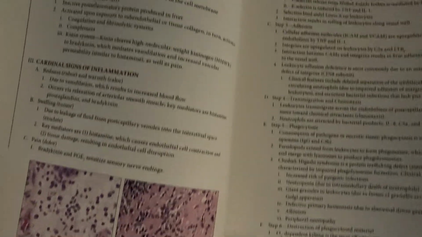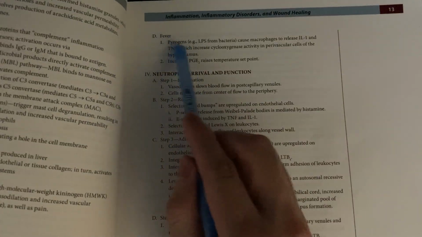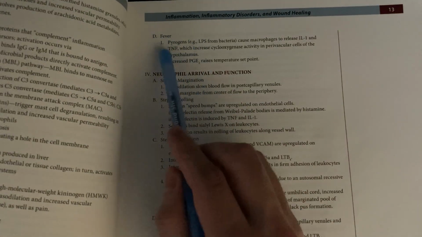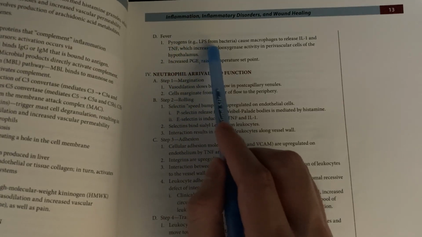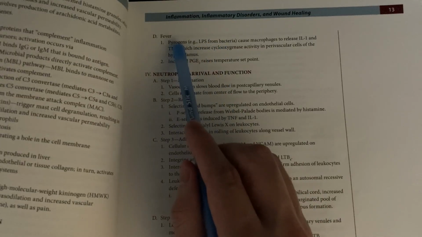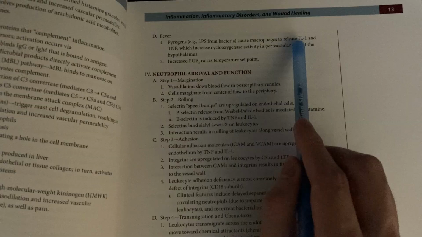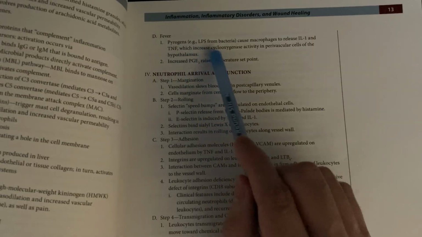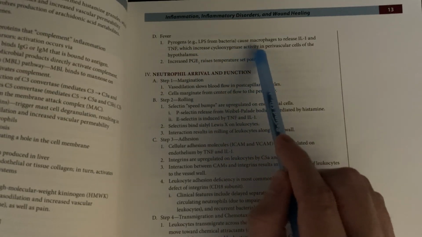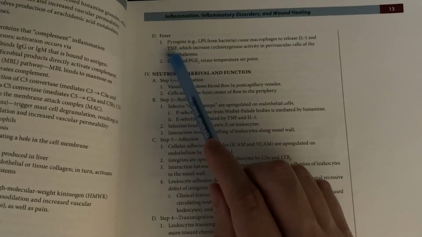And then there's one more important cardinal sign of inflammation, and that is fever. So regarding fever, we have pyrogens from the lipopolysaccharide of bacteria. These pyrogens cause the macrophages to release interleukin-1 and tumor necrosis factor, also known as TNF, which will then increase the cyclooxygenase activity in the perivascular cells of the hypothalamus.